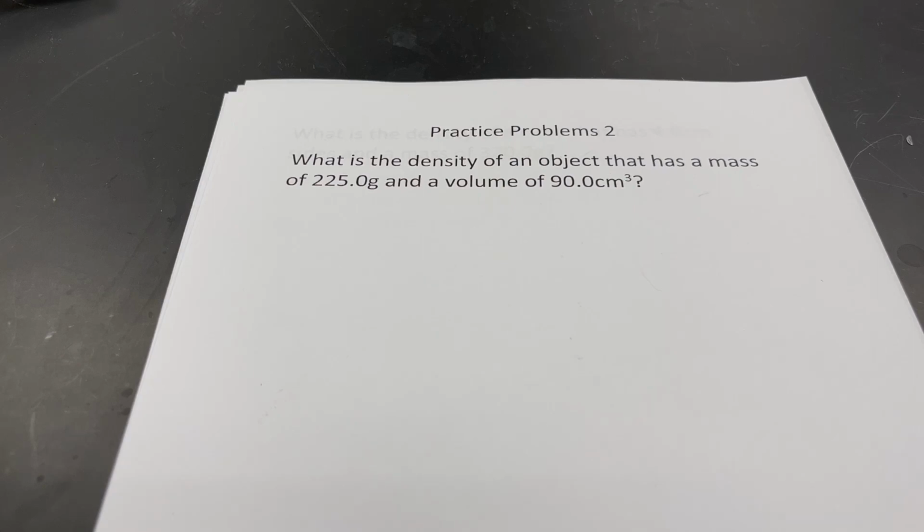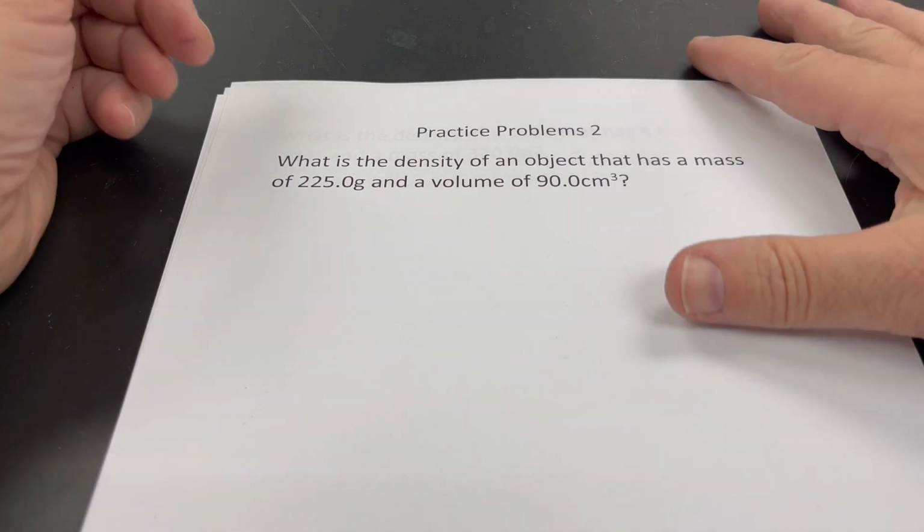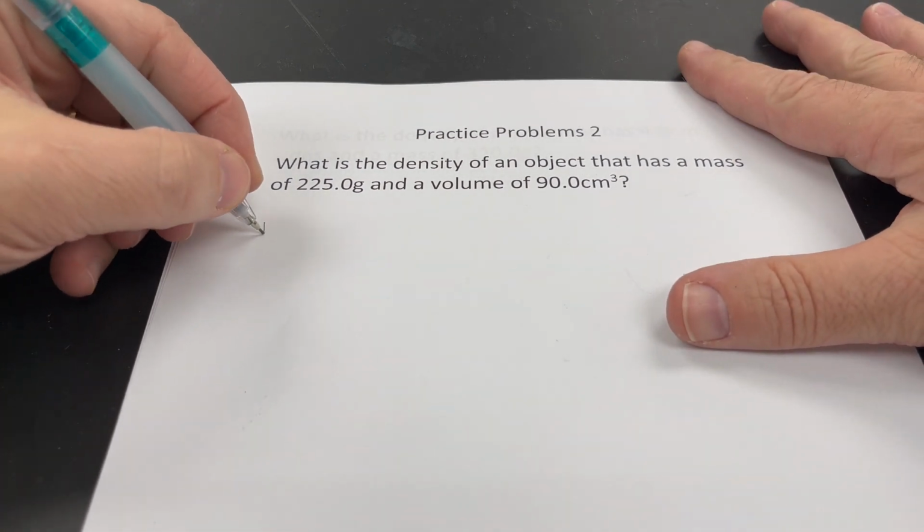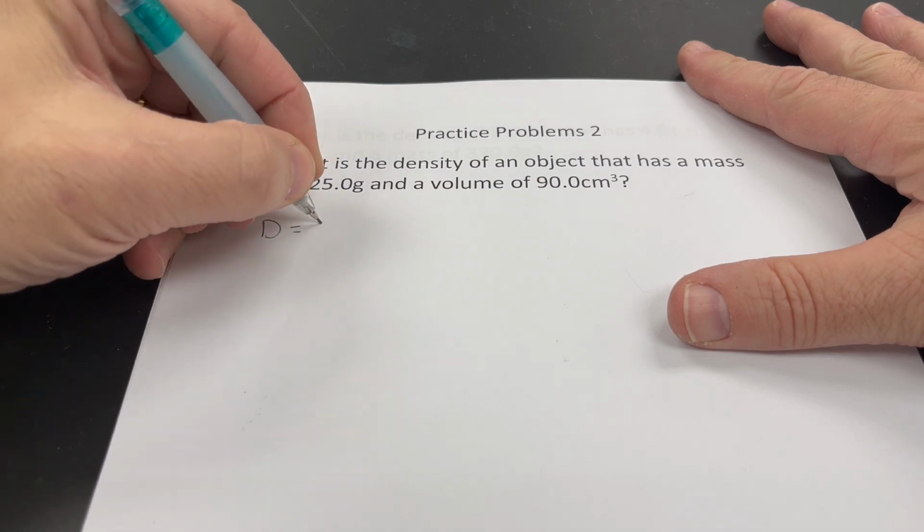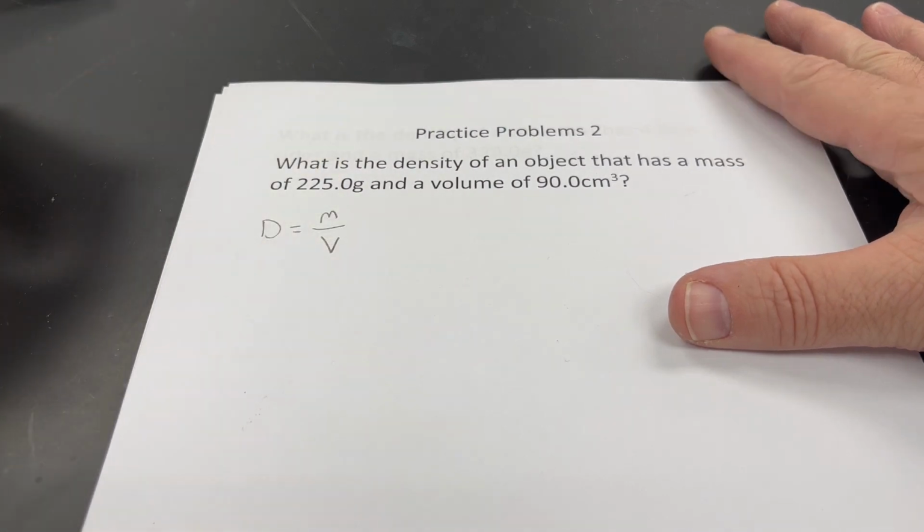All right, let's try and run through these problems real quick that I put into the Schoology folder. Practice problems 2, all basically revolving around density. So here's our density formula. Density is mass over volume.